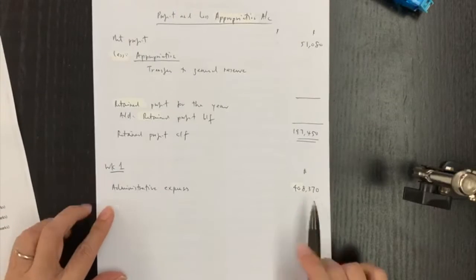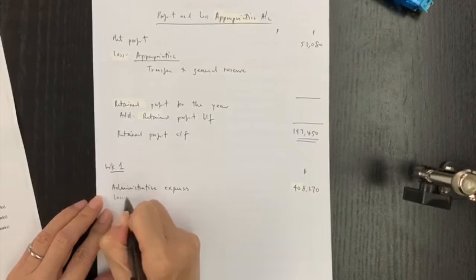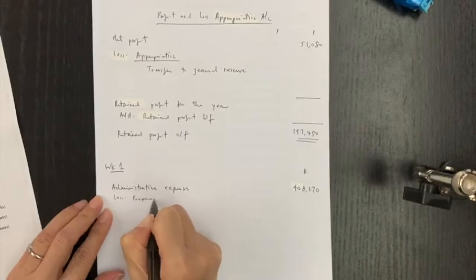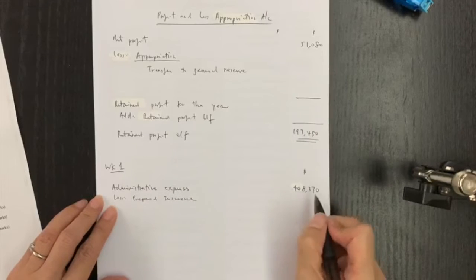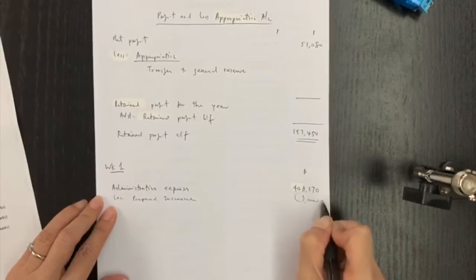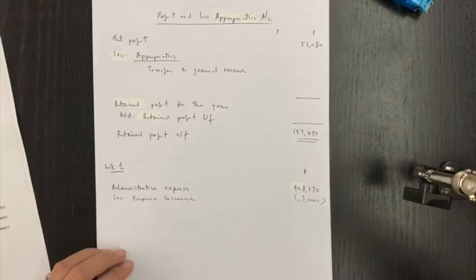Since this is paying too much, I have to minus prepaid insurance, which is 9,000. I use brackets for a minus.